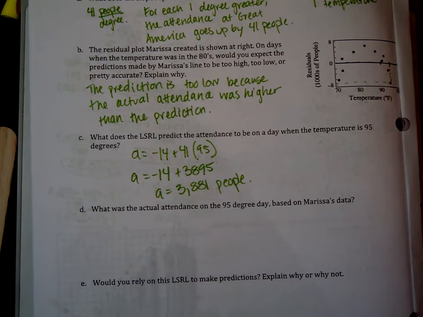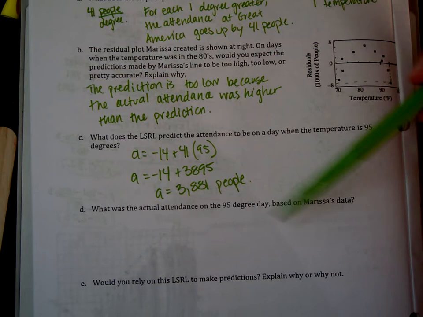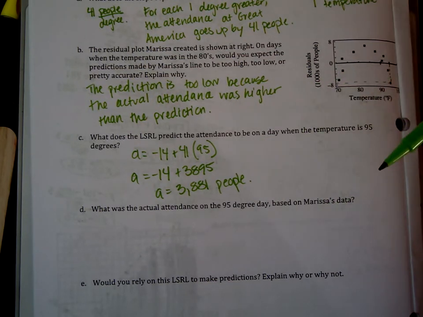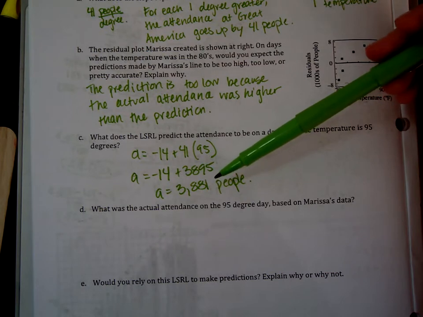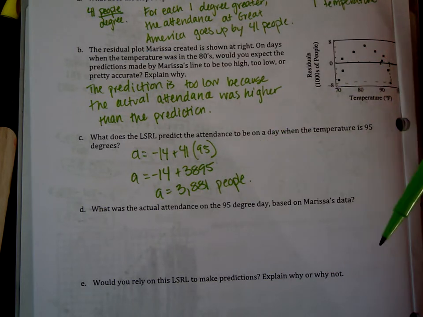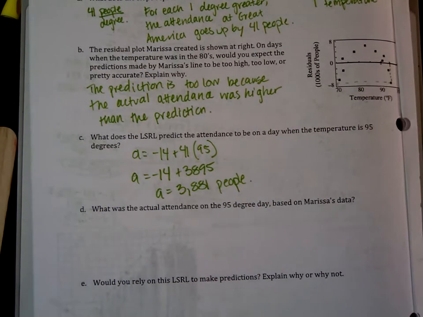So A is in thousands of people. So this number is way too low. Because if the residual is -7,000 people, then this would be negative people, and that doesn't make any sense.